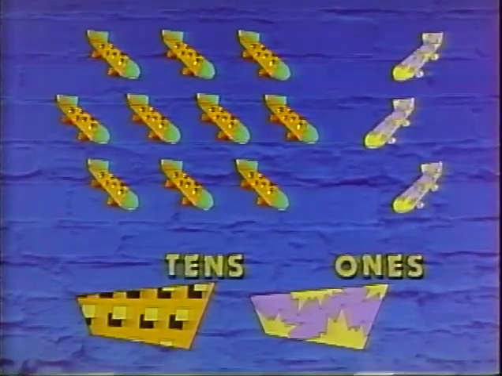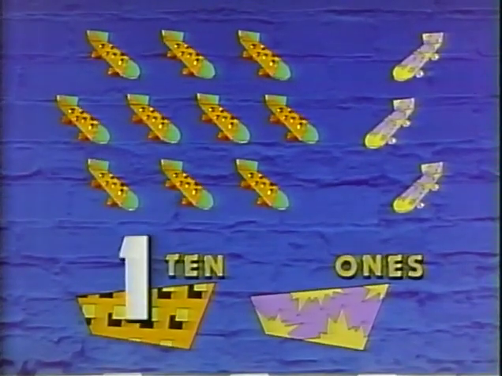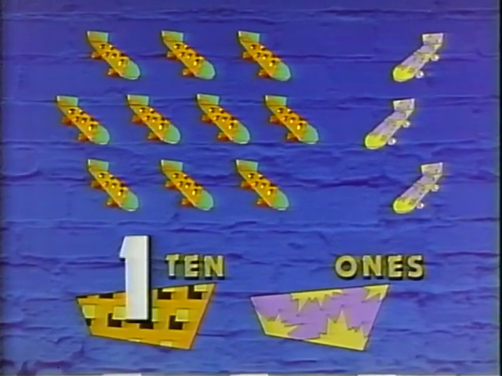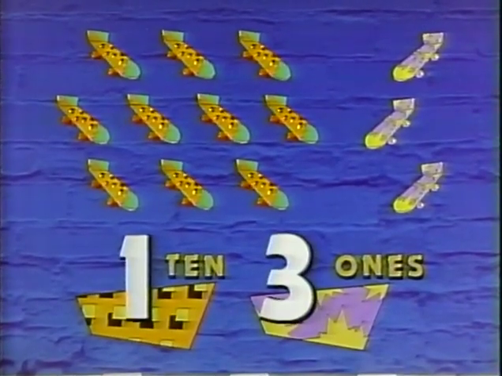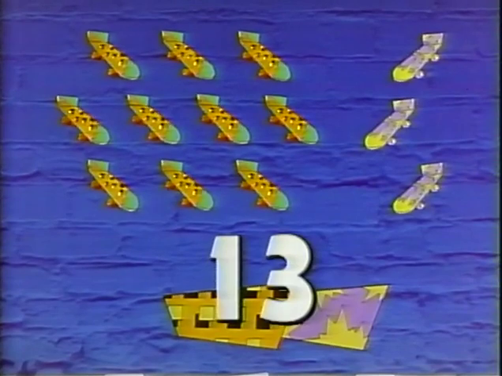Here are 13 skateboards. How many sets of 10 are there? There's one set of 10 skateboards, so there's 1 ten. The numeral 1 stands for the number of tens. How many ones are there? There are 3 ones. The numeral 3 stands for the number of ones. The number 13 is equal to 1 ten and 3 ones.